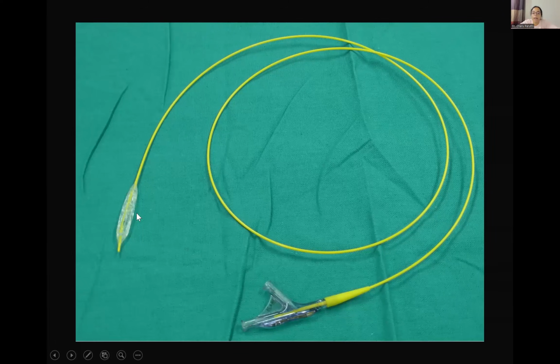Usually for peripheral arterial disease, you want longer balloons. So diameter and length both are variable. So this is one thing. The other thing is that these balloons can either be a double lumen balloon or a single lumen balloon.